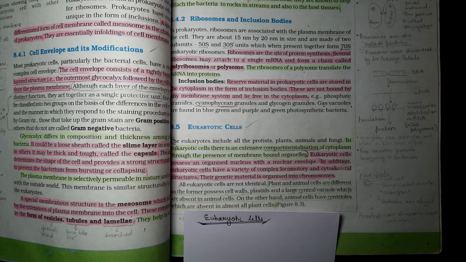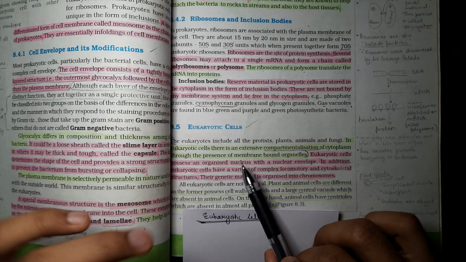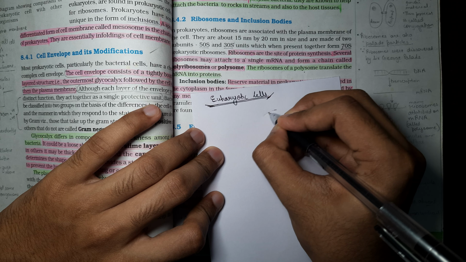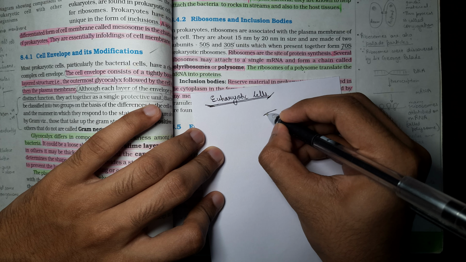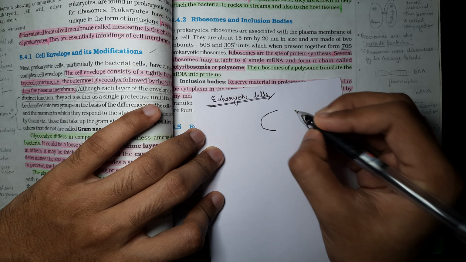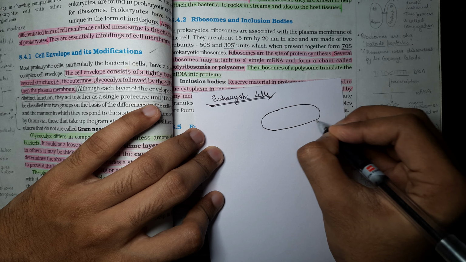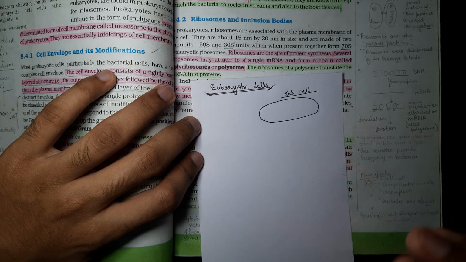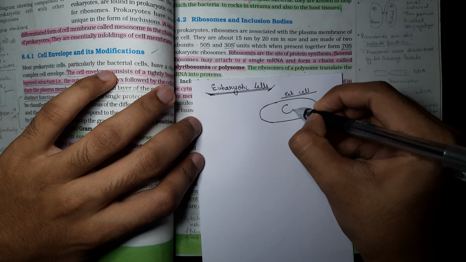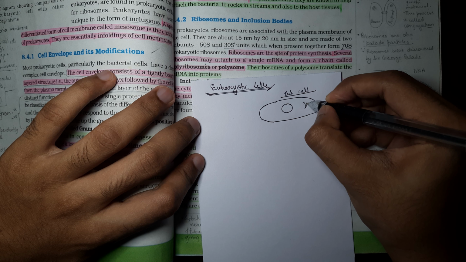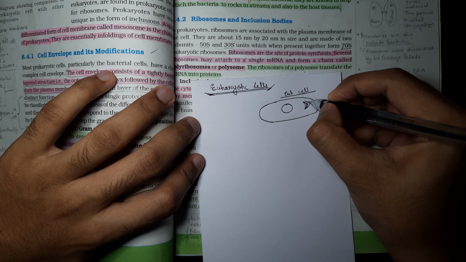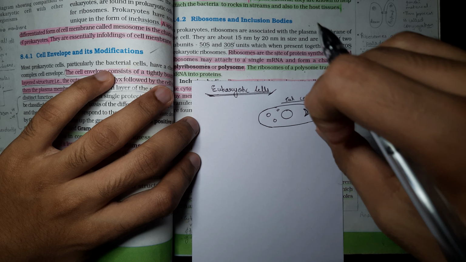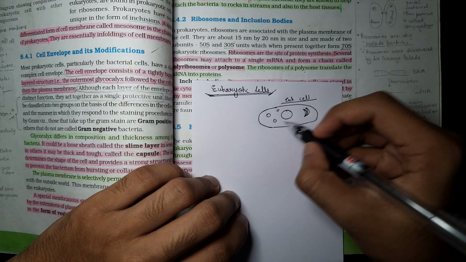Now, what is this extensive compartmentalization of the cytoplasm? Let's just say that this is a eukaryotic cell. In the eukaryotic cell, there is a membrane-bound nucleus, and then there are different types of membrane-bound organelles. So there are so many membranes within the cytoplasm. It is compartmentalized. There is formation of compartments within the cell membrane.